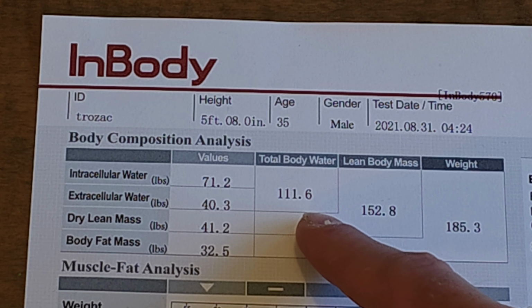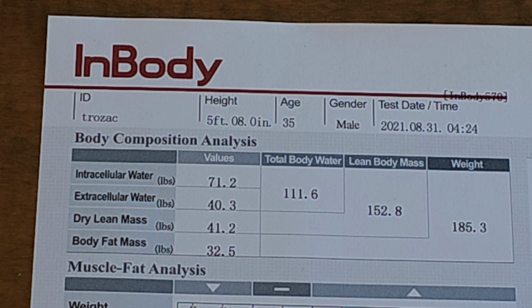On the far left, we'll see there's something called intracellular water and extracellular water. Intracellular water means water within the cells. This is what's giving muscle tissue the majority of its volume. Like I said, muscle by itself is not super heavy until you add the fluid back into it. And then extracellular water is water that we could think of as subcutaneous water, water stored under the skin.